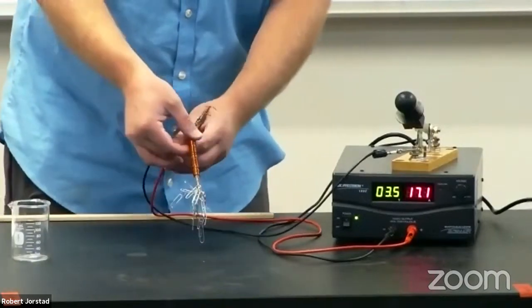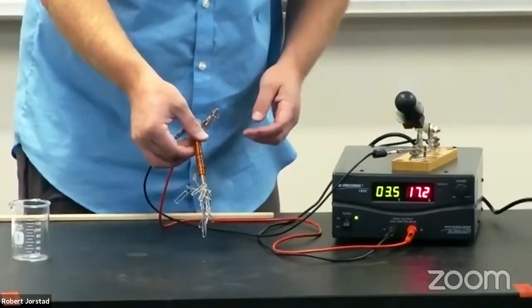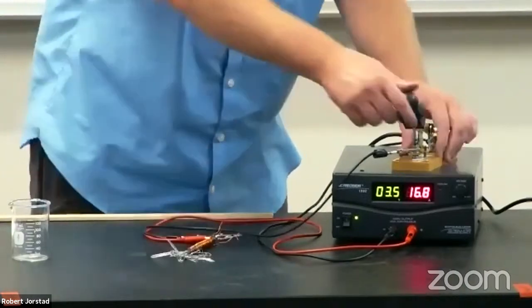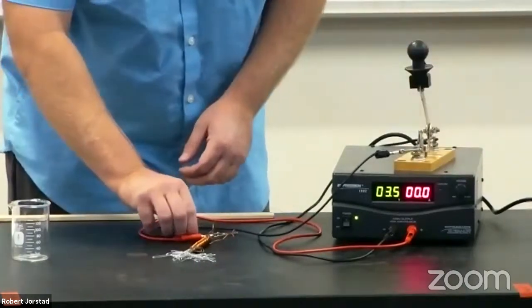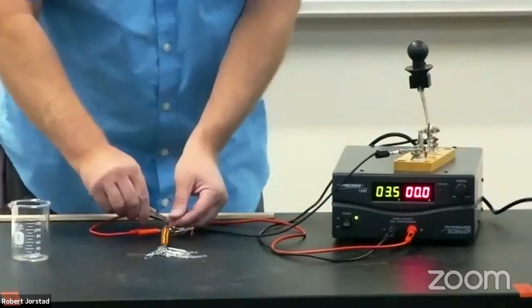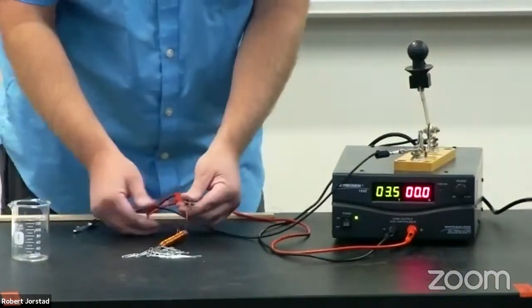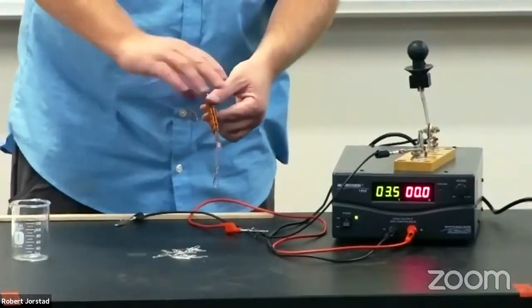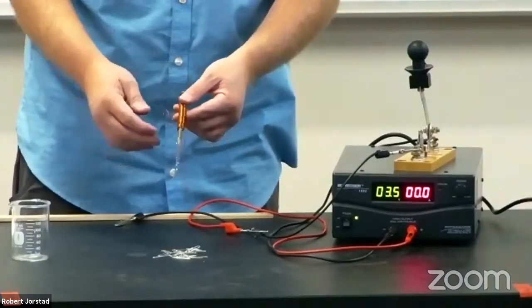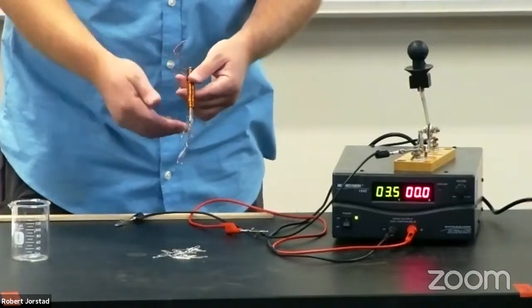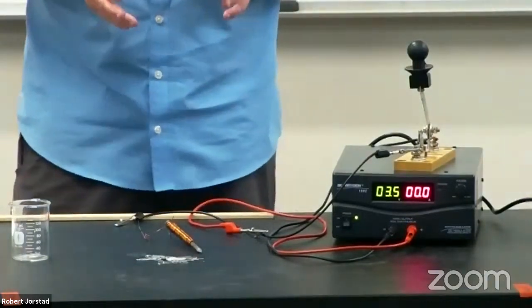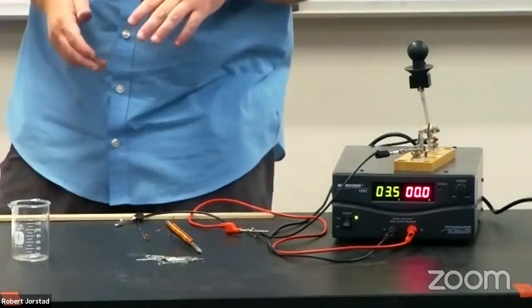There is an interesting effect here though. And this is getting pretty hot here. I'm gonna let go of that. It's definitely getting warm. Each time you change the external field, this nail will change, but it's not like it changes the same way every time. There's what's called a hysteresis loop.